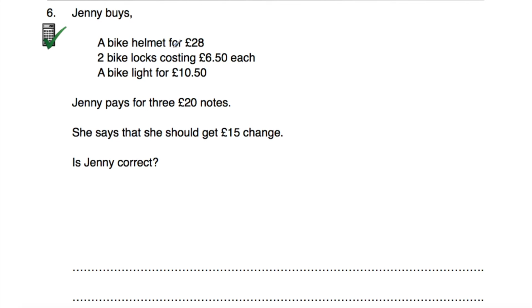So she buys the bicycle helmet for £28. She buys 2 bicycle locks for £6.50 each. So let's take the £6.50 and multiply that by 2. And if you do £6.50 multiplied by 2, that's equal to £13. So the price of the 2 bicycle locks altogether is £13, and the bike light is £10.50.